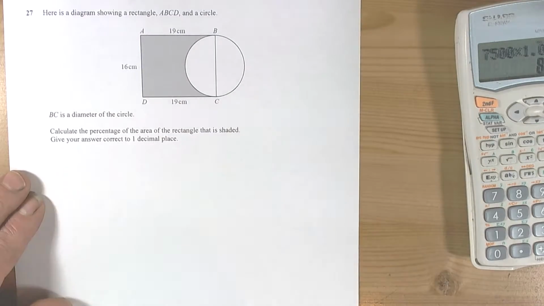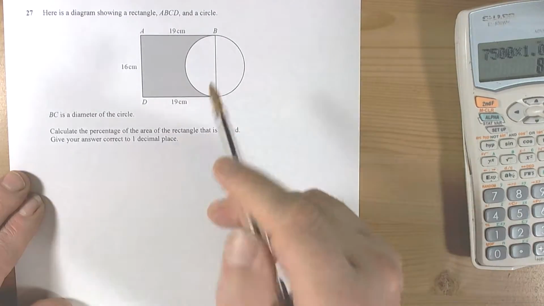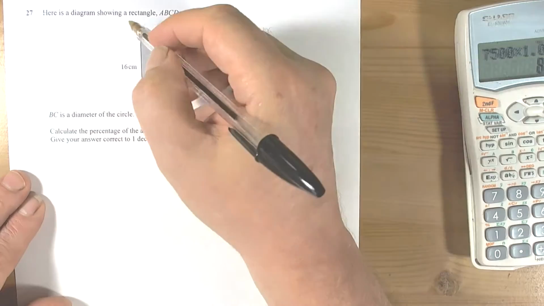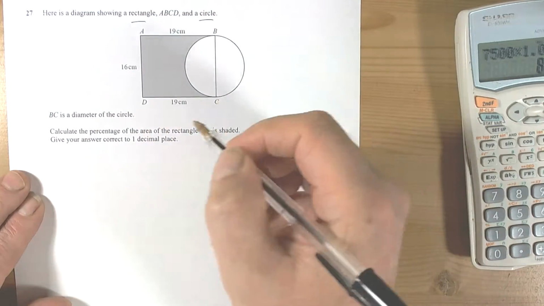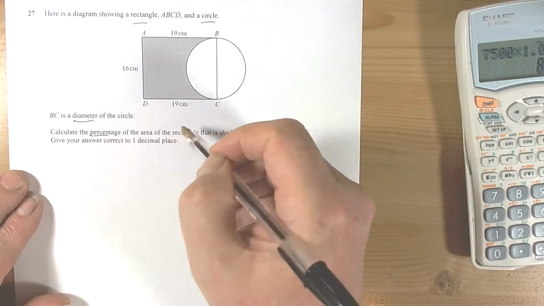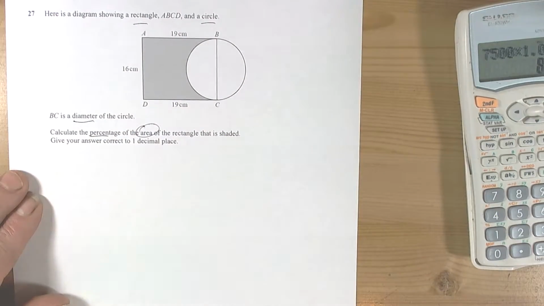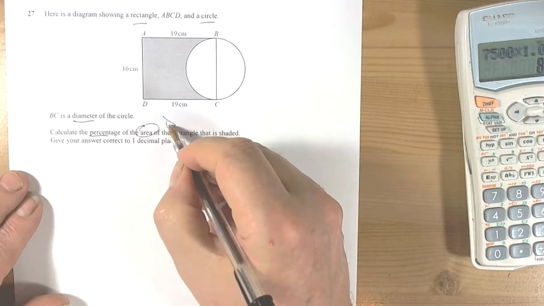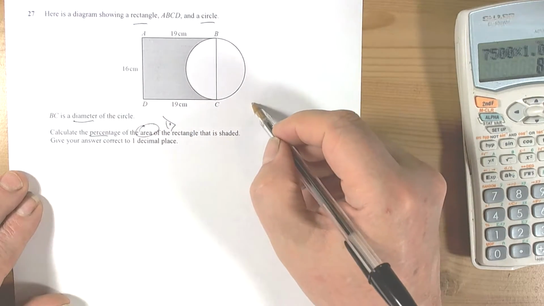Okay, so we've got a question here that involves a mix of shapes. It's telling you that there's a rectangle, a circle. It's telling you there's a diameter going on, and it says calculate the percentage of the area. So there's the big clue. We need the formulas for area.